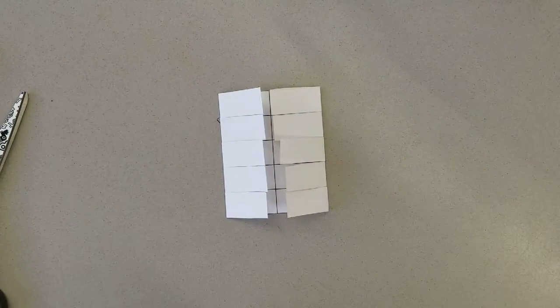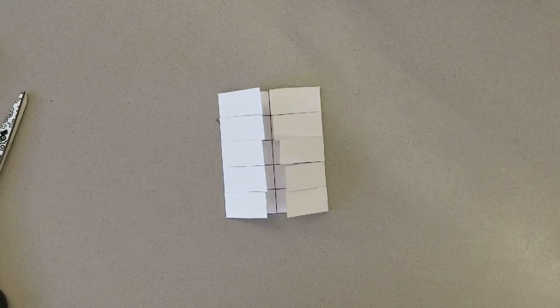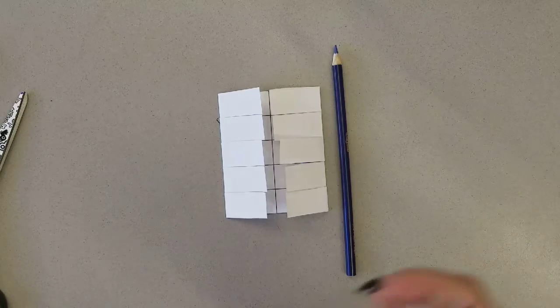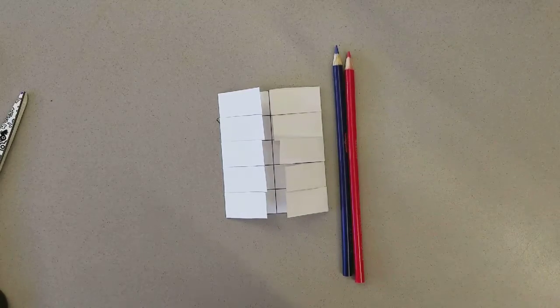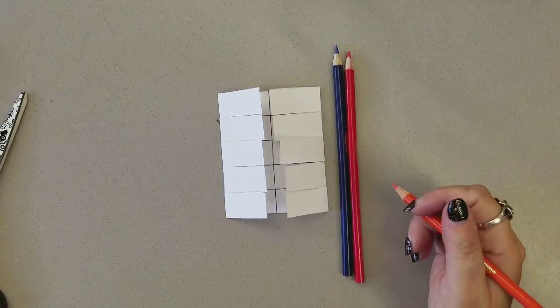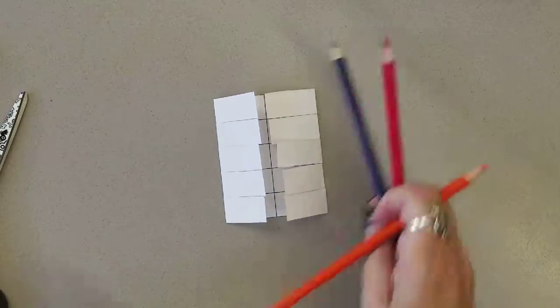Puis, on va choisir 3 couleurs. So please choose 3 colors, and they should be colors that are significantly different. Pour moi, c'est le bleu, le rouge et l'orange. C'est ma couleur favorite. My favorite is the orange.